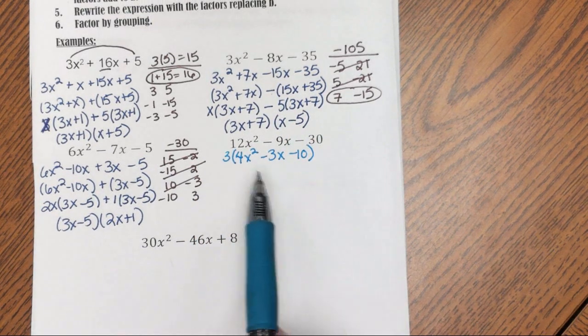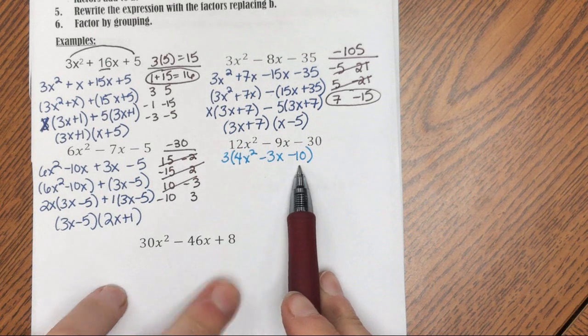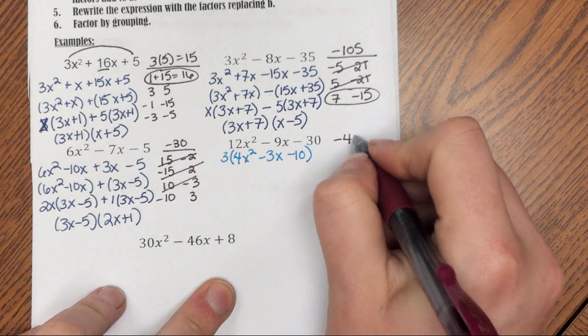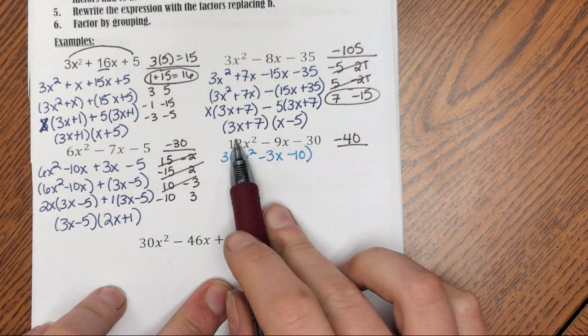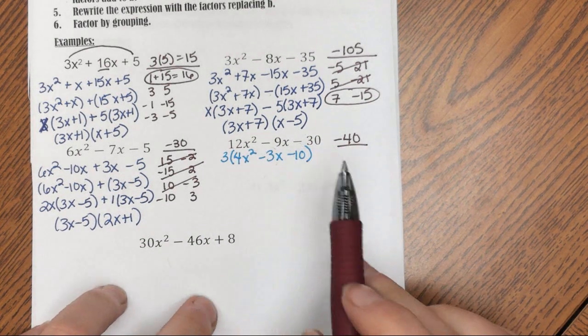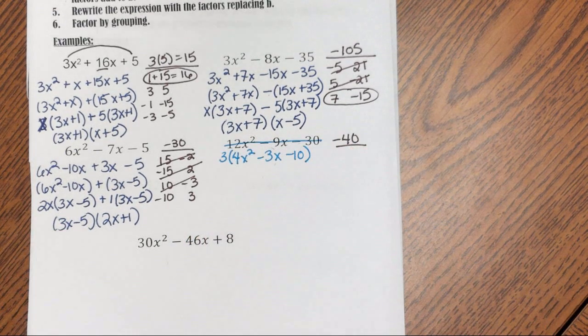And then I'm going to work on factoring the trinomial inside here. I'm no longer using this polynomial up top. I'm done with it. So you may want to cross it out. I don't need to use it anymore once I've factored out the greatest common factor.